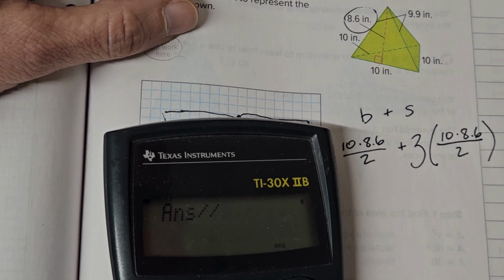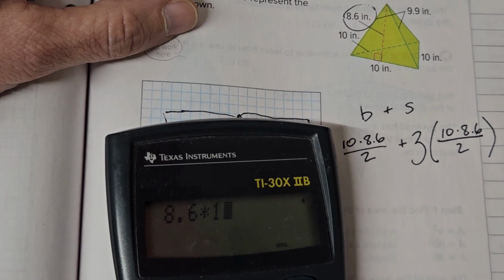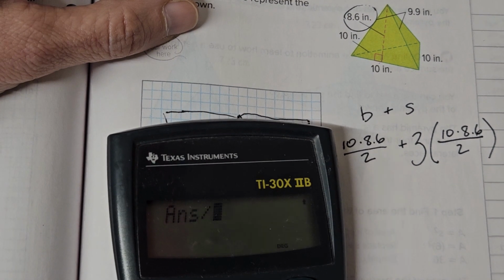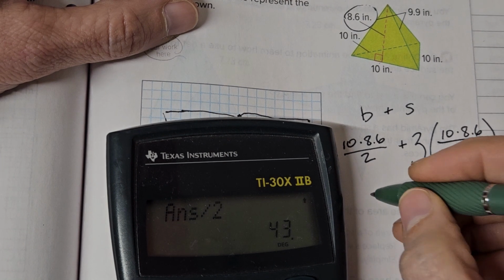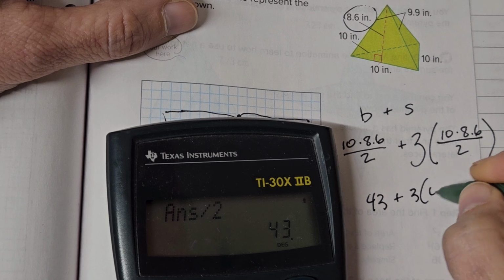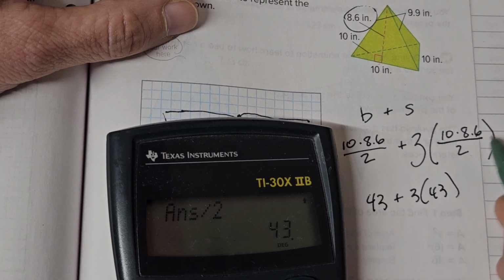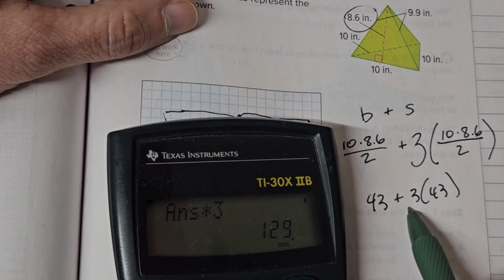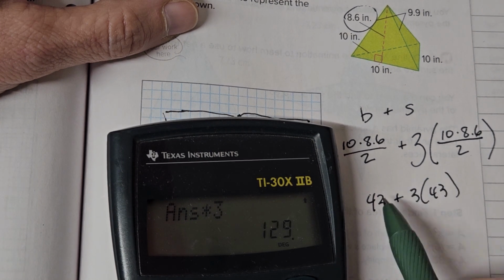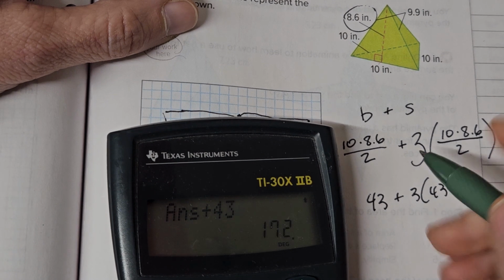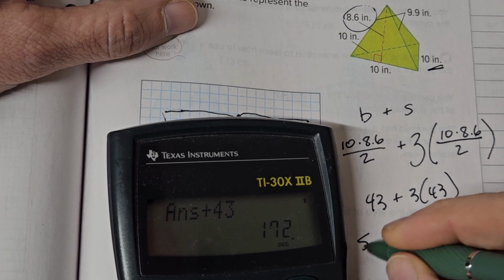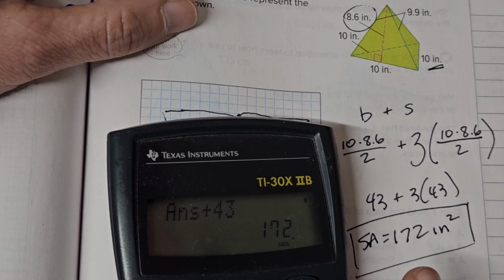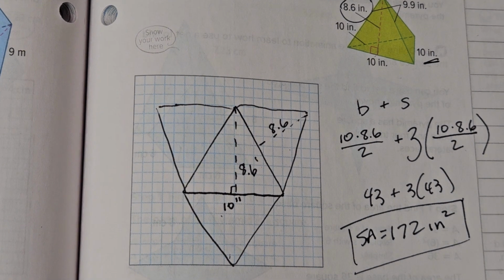8.6 times 10 should be 86. 86 divided by 2 is 43. So this part's 43. The area of one triangle is 43. Notice those are the same, so that's how I knew that. Times it by 3. So the sides are all worth 129, and then we'll add the base. And we'll get 172 inches squared. Okay, so that's it for a triangle-based pyramid.